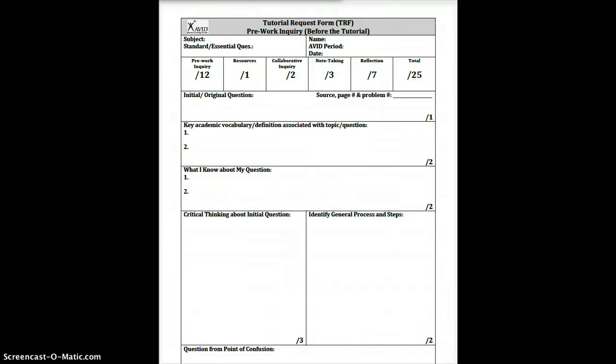This screencast will provide information about the updated tutorial request form, or TRF as I will refer to it from this point on, so that AVID academic elective teachers have the background necessary to provide guidance for students to successfully complete the pre-work prior to the AVID tutorial. Let's look at the form now.